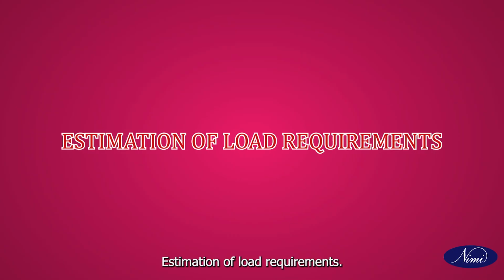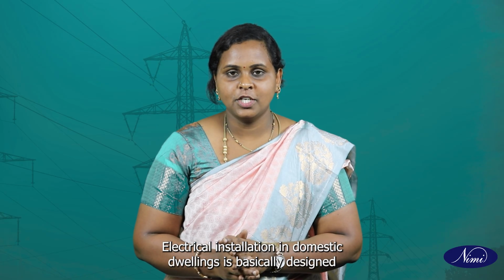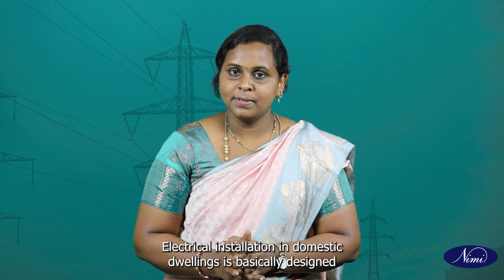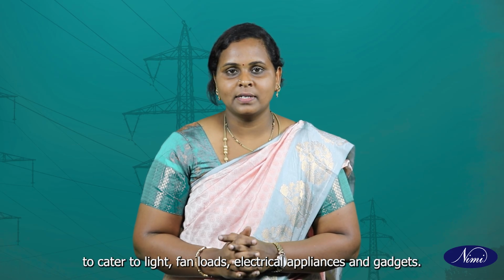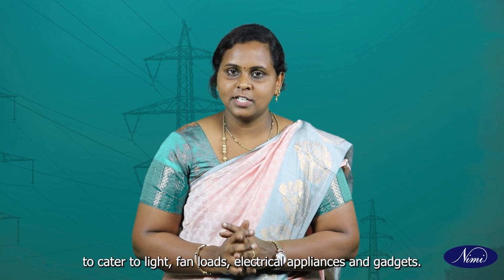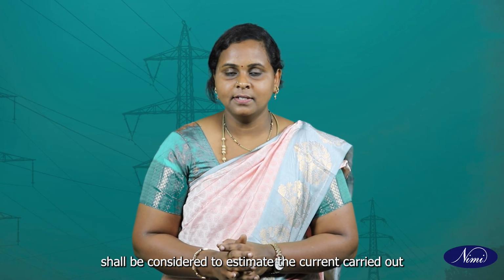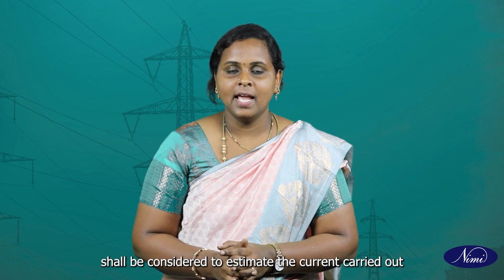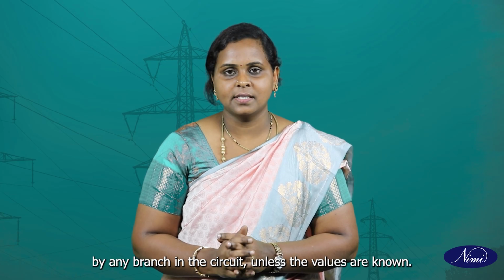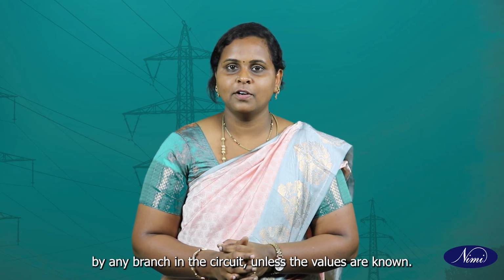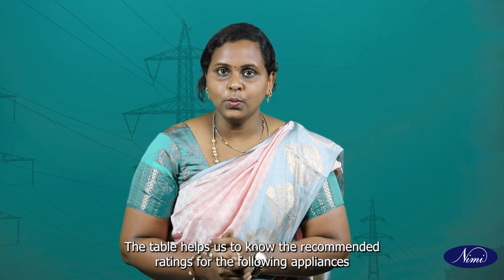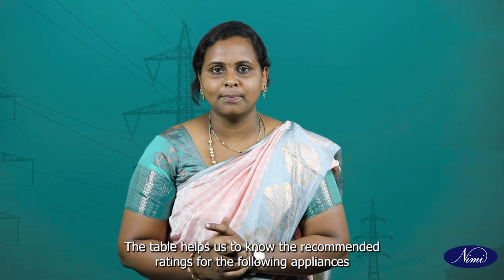Estimation of load requirements. Electrical installation in domestic dwellings is basically designed to cater to light and fan loads, electrical appliances and gadgets. The following recommended ratings in the table shall be considered to estimate the current carried by any branch in the circuit unless the values are known. The table helps us to know the recommended ratings for the following appliances.